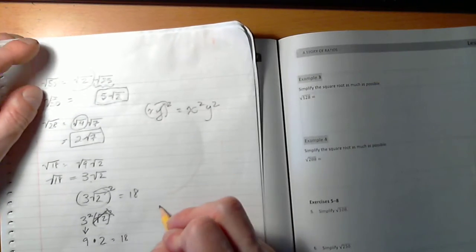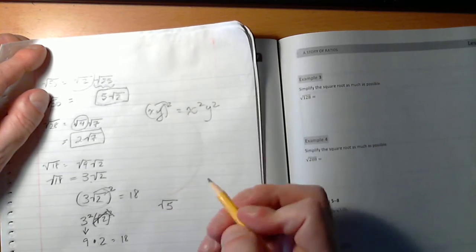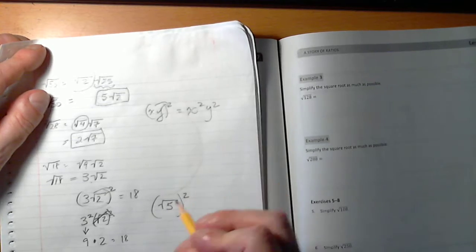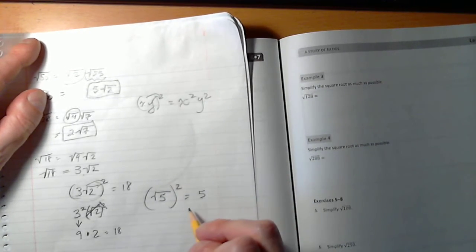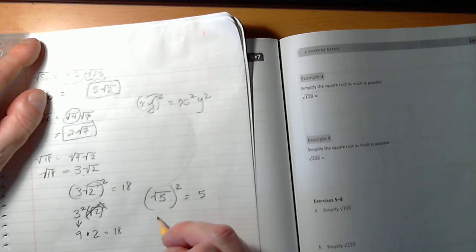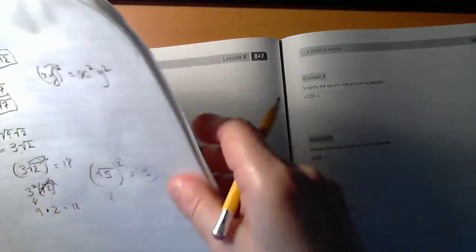So if you have a square root symbol and you have a number inside, and then you square this, well, that's just 5, because the square root of 5 is 2 point something, and that times itself makes 5. That's important to keep in mind.